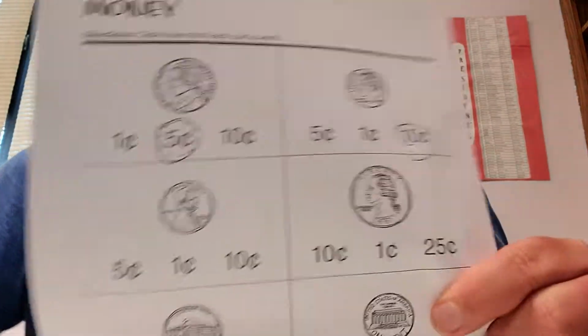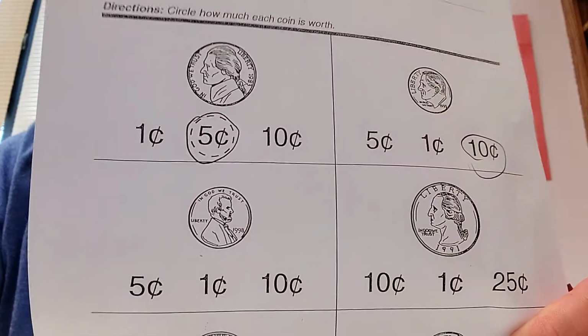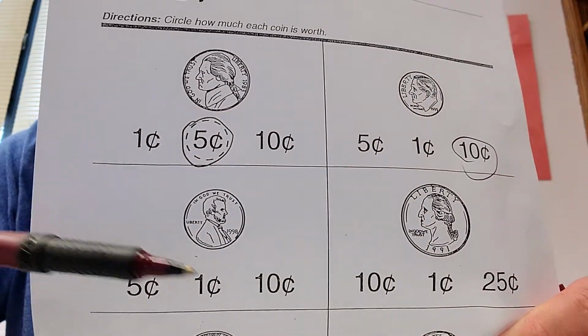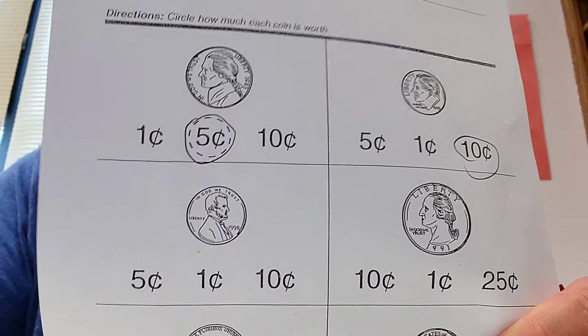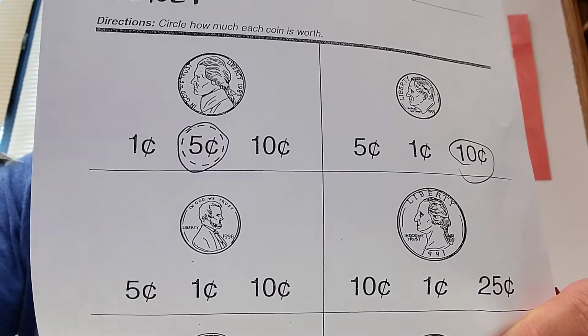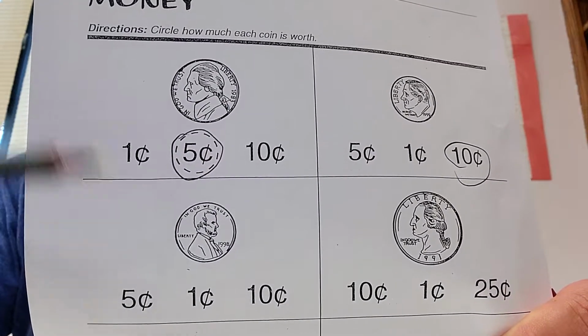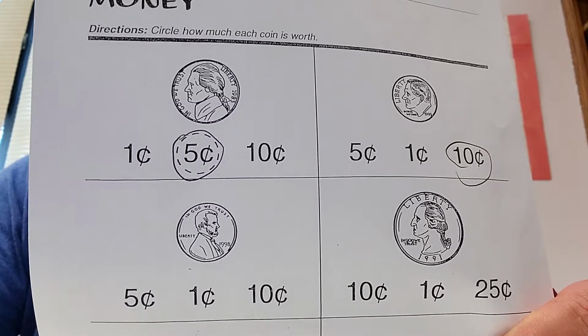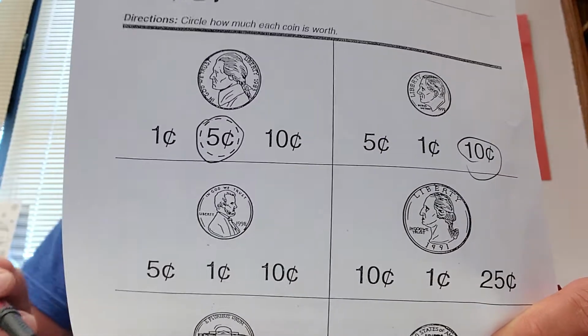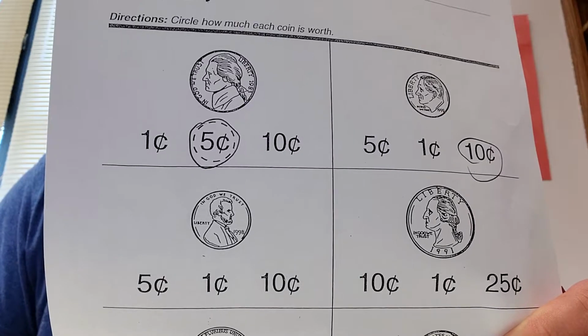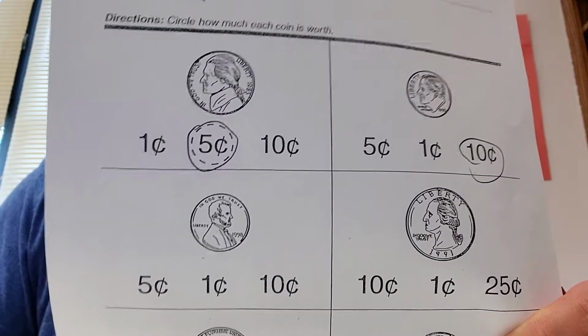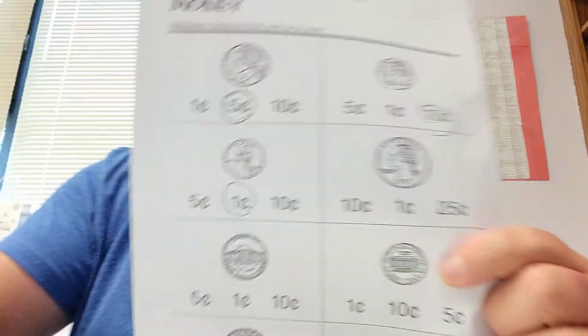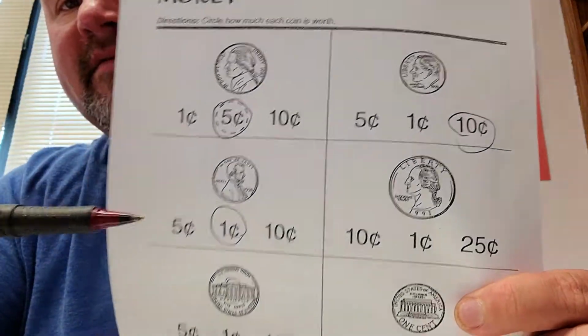Next up down here we have the penny. Now, is the penny worth 5, 1, or 10 cents? Okay, and that's the head of the penny. So these are all heads right here. So the penny is worth what? Answer it, and then I'm going to give you the answer. See if you're right. 1 cent. The penny is worth 1 cent.